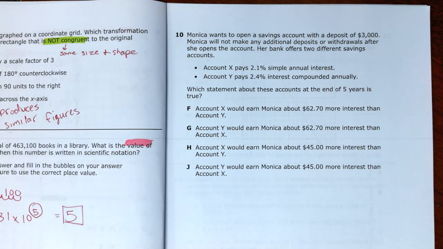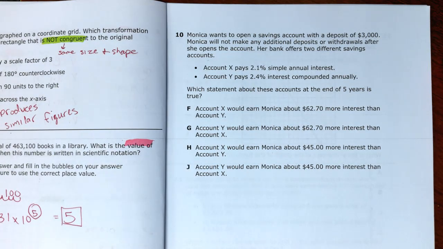Hey everyone, we're back on to the next part of this video as we're going through the STAAR test. So let's jump right into it. Go ahead and watch the other parts as we went through how to break down the STAAR formula sheet as well as other strategies. So on to number 10.